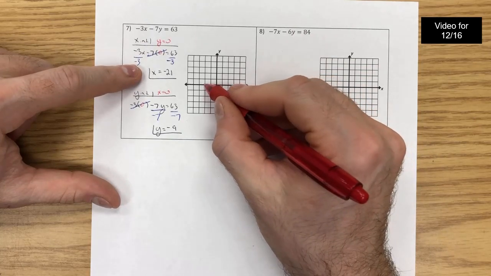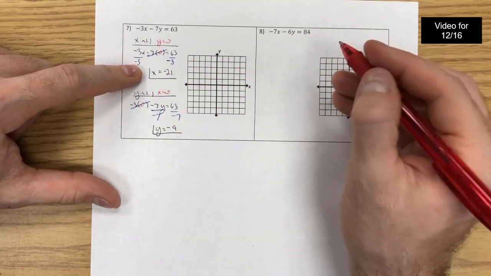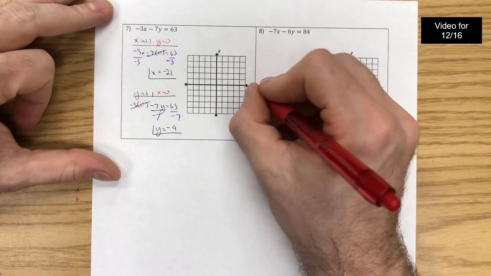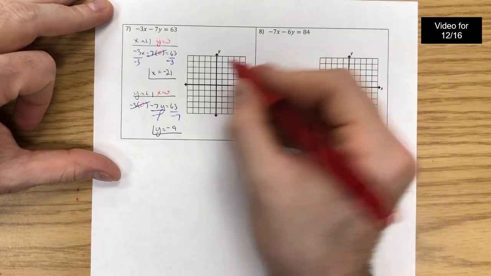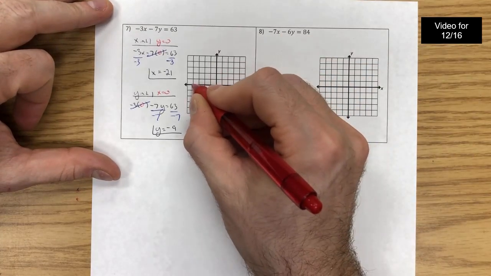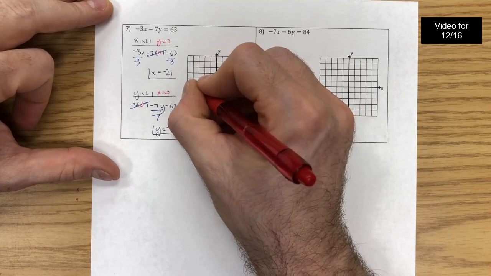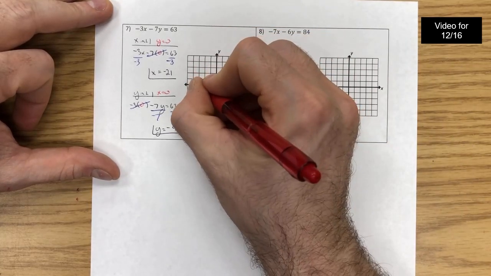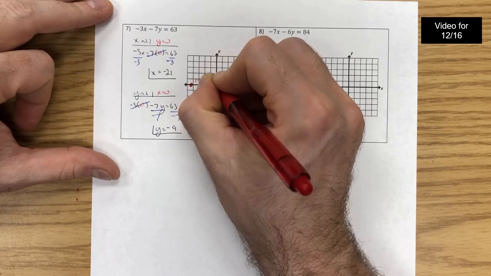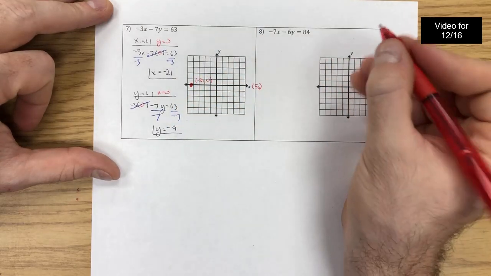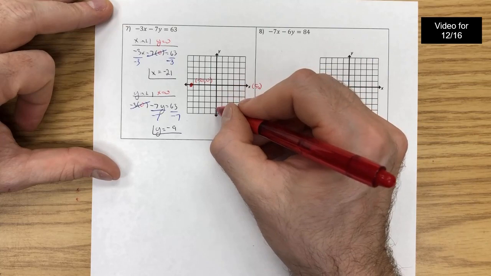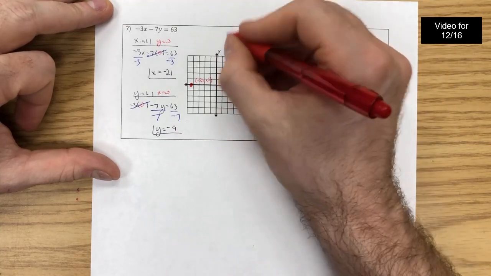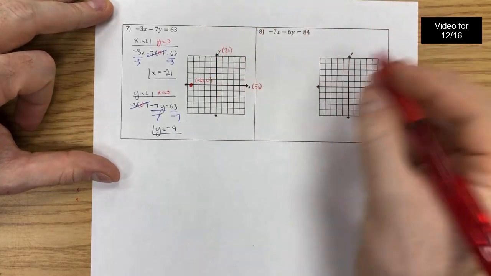So it looks like 1, 2, 3, 4, 5. I can't fit 21 on there, so I'm going to count by 5s again. So 5, 10, 15, 20, 25. It's going to be roughly right there. So negative 21, comma, 0. Then 1, 2, 3, 4, 5. I can't count by 1s on my y's, so I'm going to count by 2s right here.